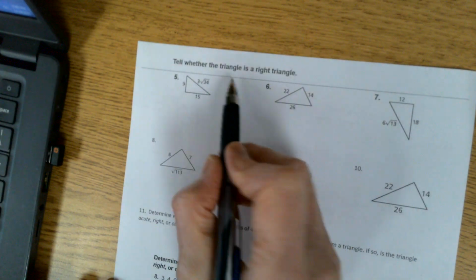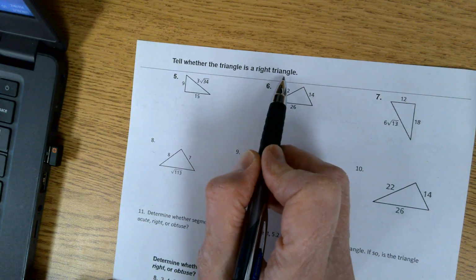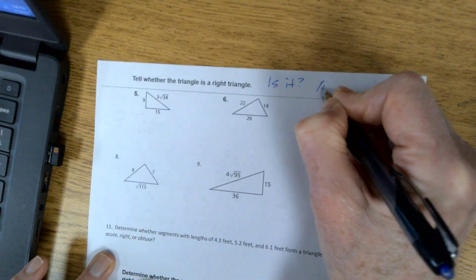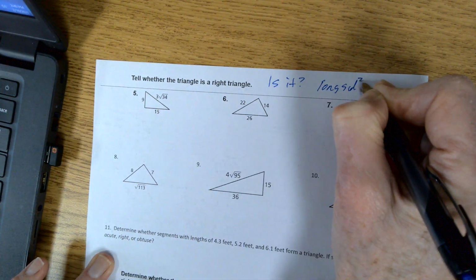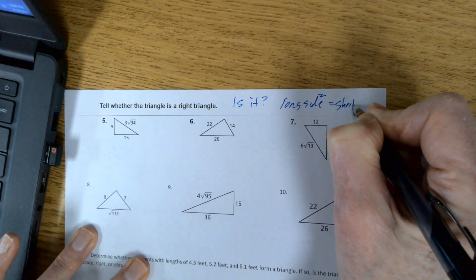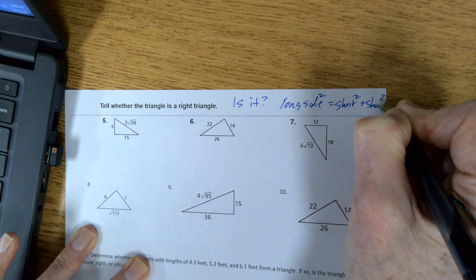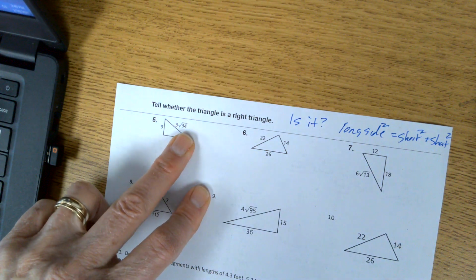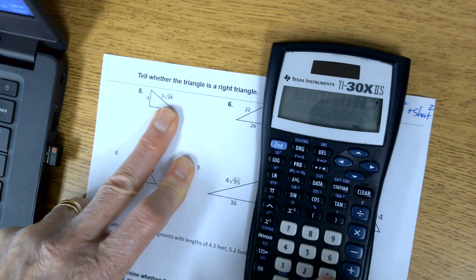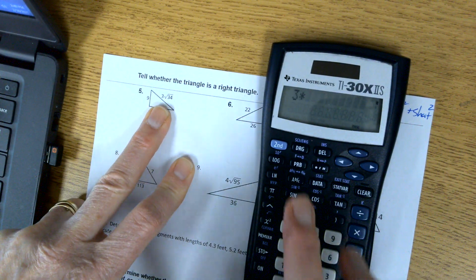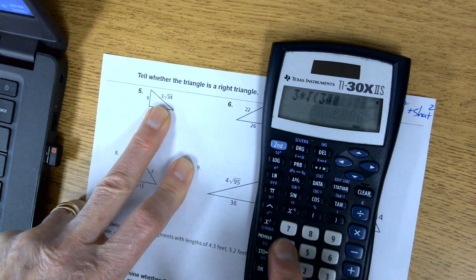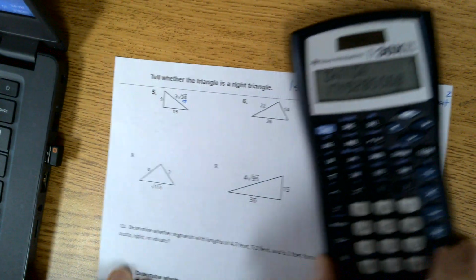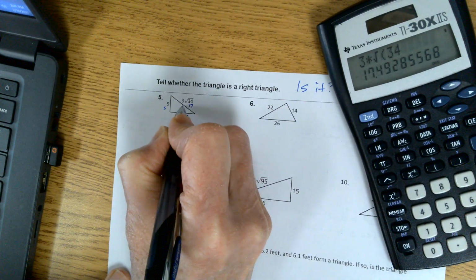Okay. Tell whether the triangle is a right triangle. So now you're going, is it? You're checking: does the long side squared equal the short side squared plus the short side squared? That's what we're checking. So in this one, some of you guys aren't going to know how long 3 times the square root of 34 is, so I'm going to punch it on my calculator. I'm going to go 3 times, second, square root 34. The other side is 17 long, so that's my long side, 17.49.